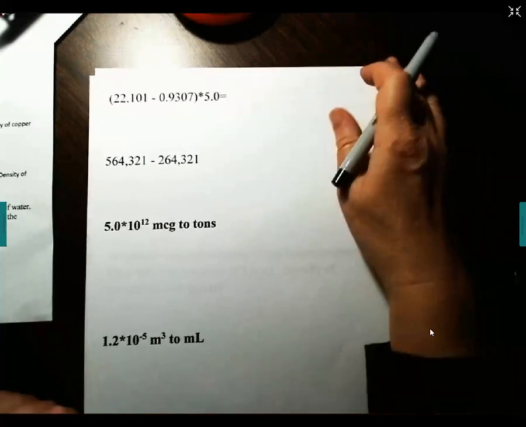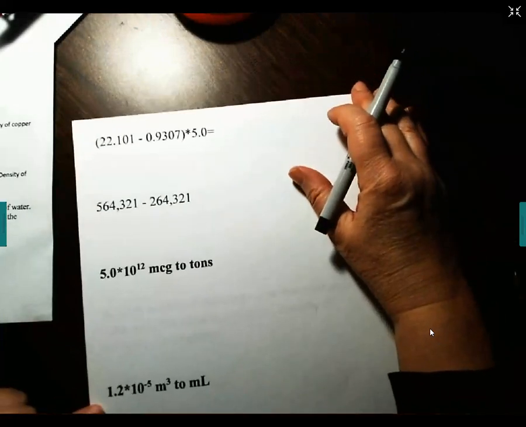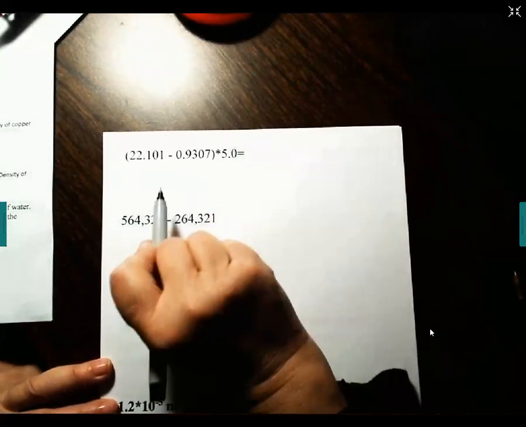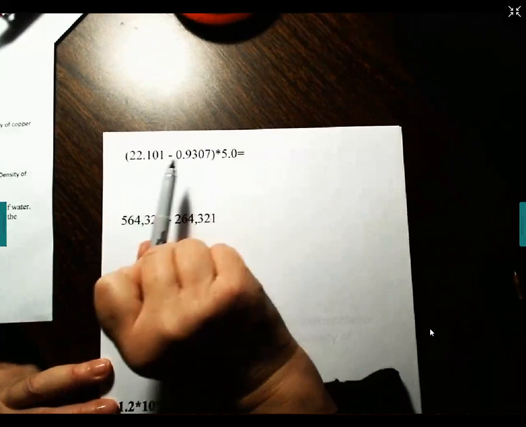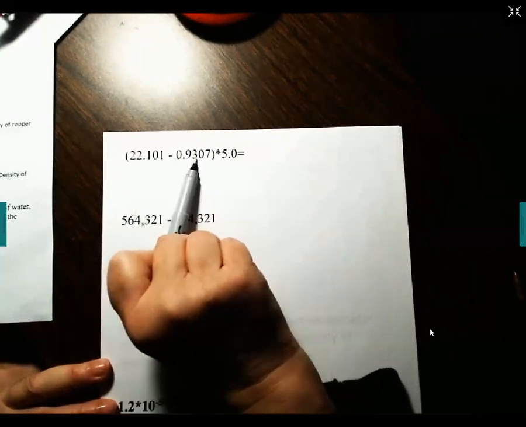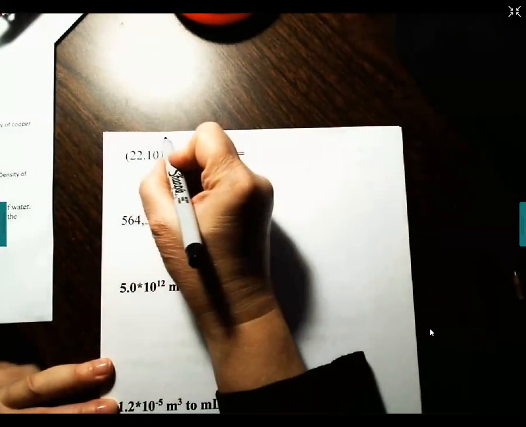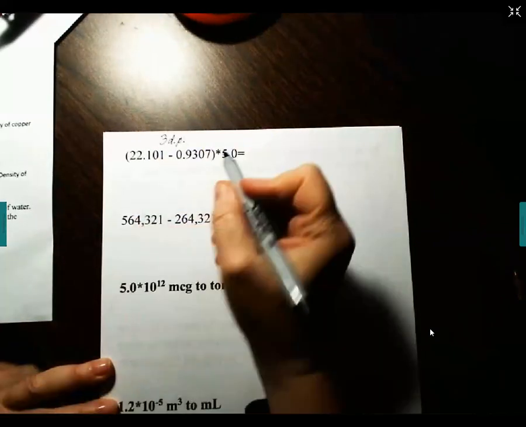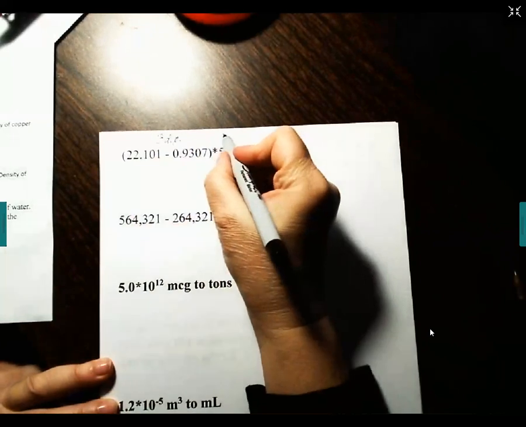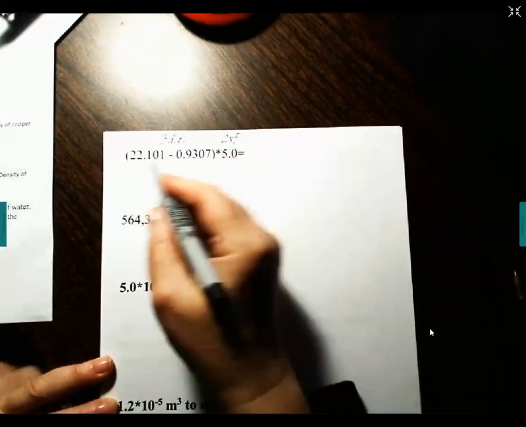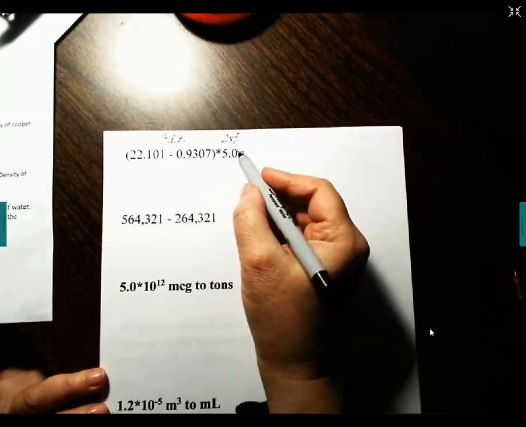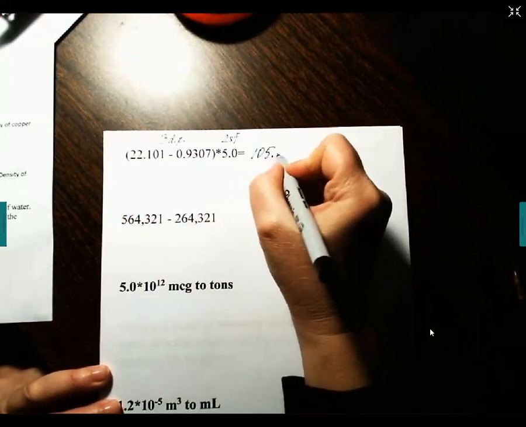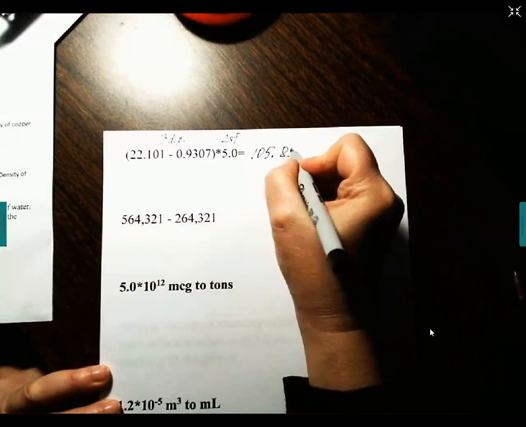Now let's do a combination of subtraction and multiplication. So for the operation in parentheses, we should keep 3 decimal places. And then we should multiply it by 2 significant figures. So if we plug all this in the calculator, we will get 105.8515.